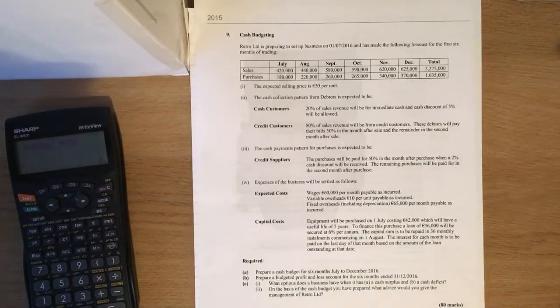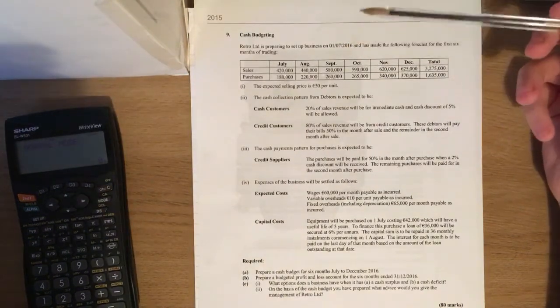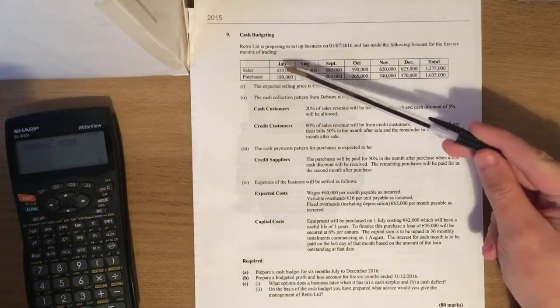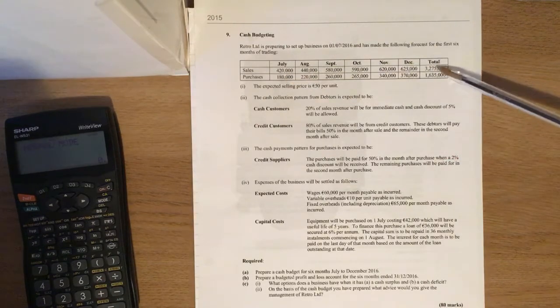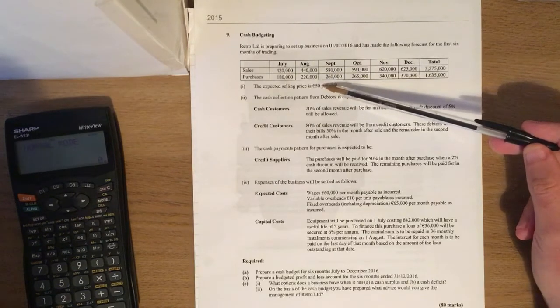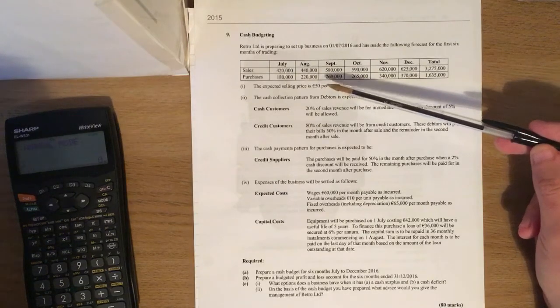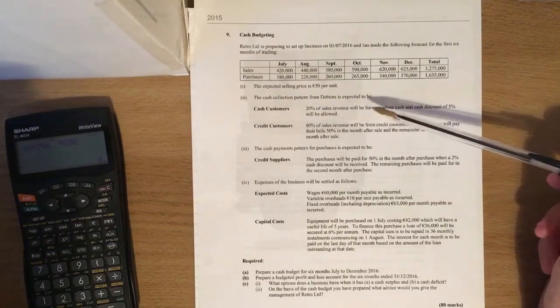Grand. So look, I'll just start going through this. I've got sales and purchases for the 6 months totaled. Expected selling price is €50 per unit. That'll come in later. Cash collection pattern from debtors is expected to be as follows.